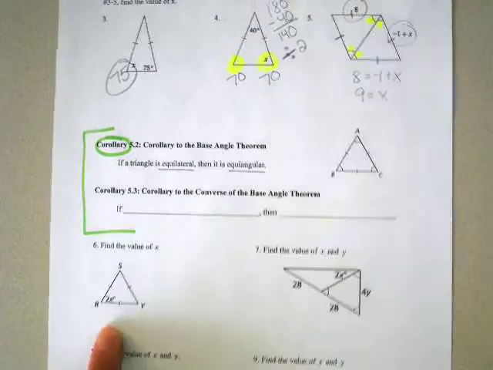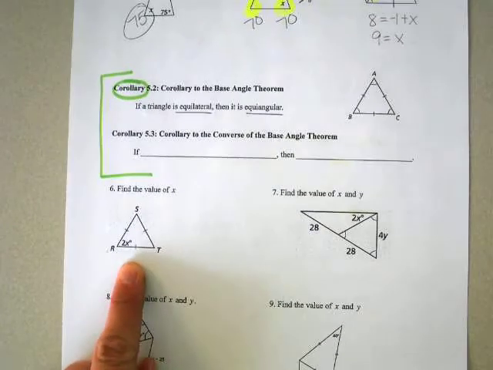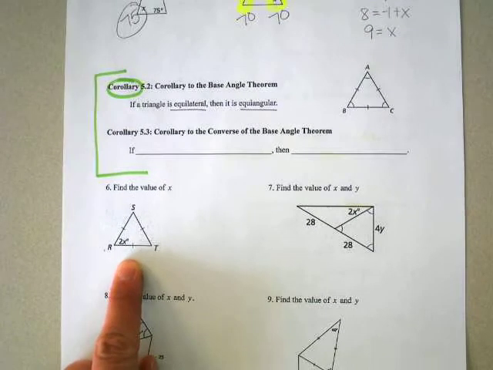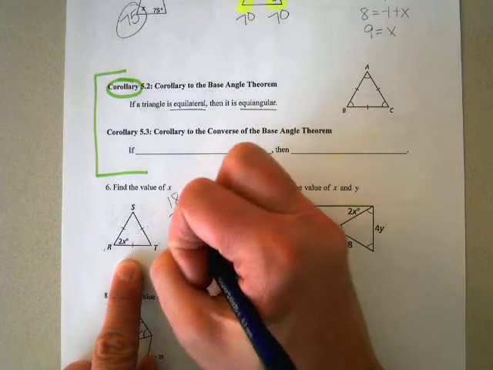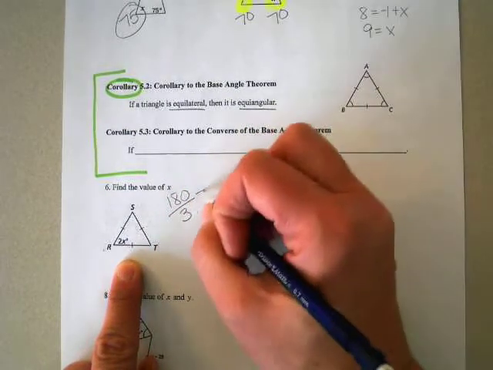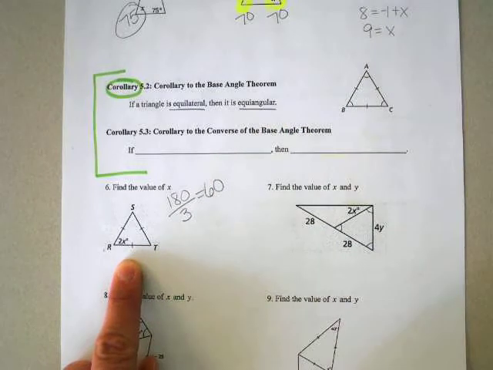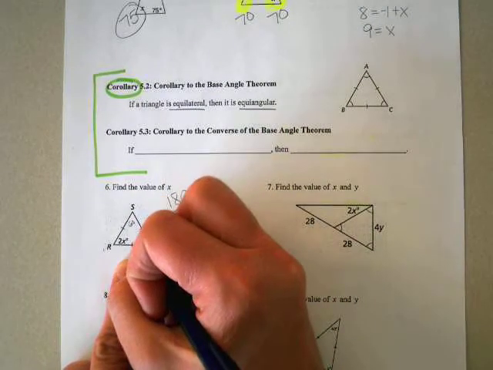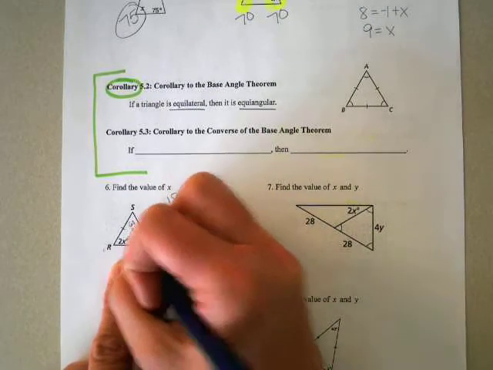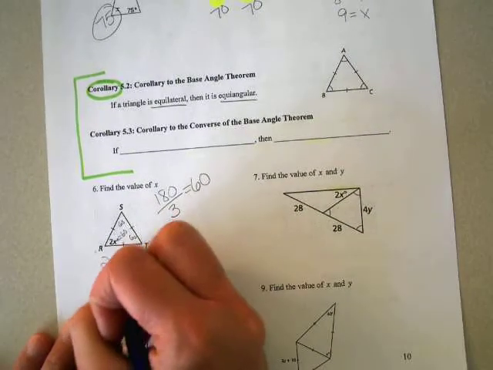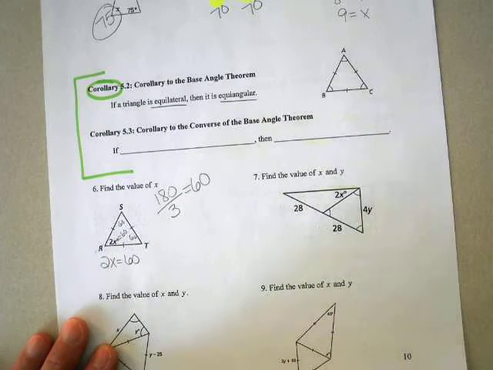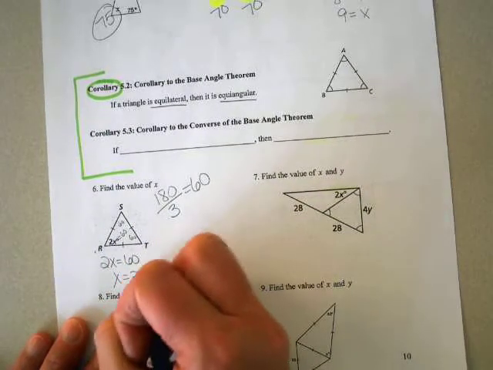So take a look at number 6. This is marked as equilateral, correct? Which means all of the angles are the same. So if you take 180 divided by 3, doesn't that mean each angle is 60? So then all you have to do is set this equal to 60. So 2x equals 60. You divide off the 2, and you're done.